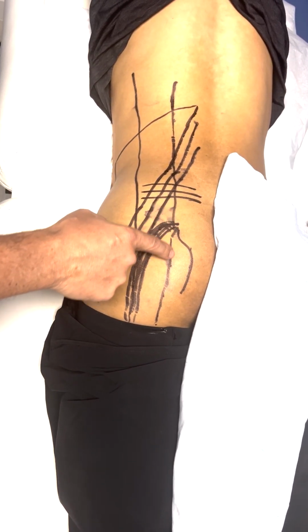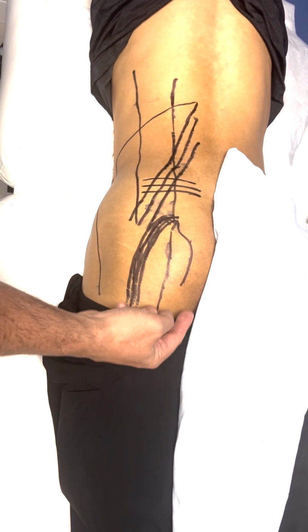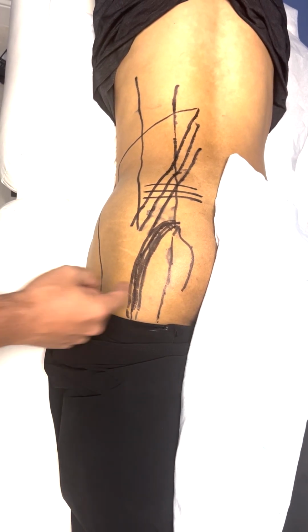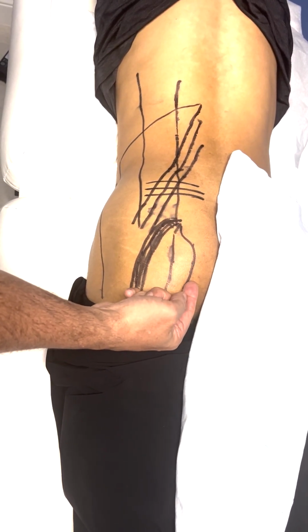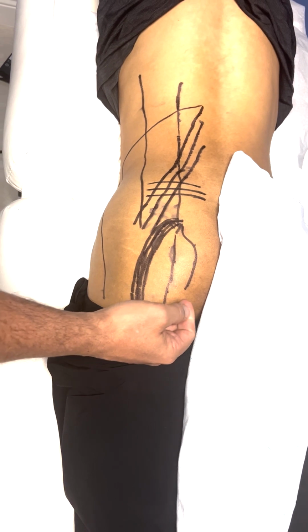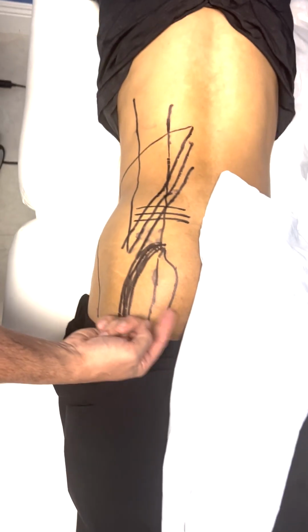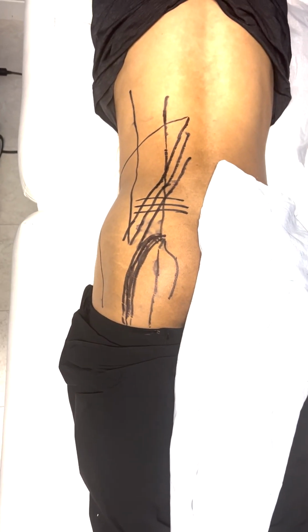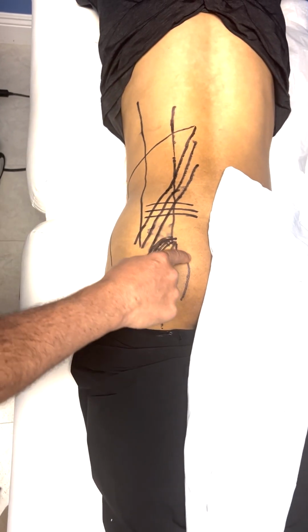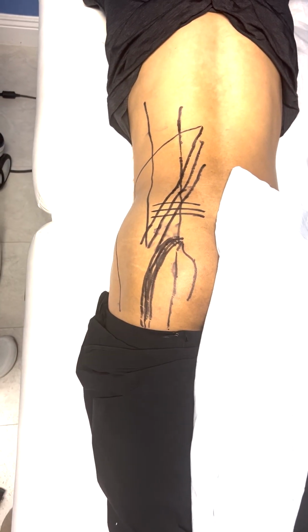And then this is the posterior cutaneous nerve of the thigh. Coming this way, I should have some nerves coming this way. There are inferior cluneal nerves that are branches off of that posterior cutaneous thigh. So there are inferior cluneal nerves coming this way. It can be associated to the hip. This is the pudendal nerve wrapping around the obturator internus into the Alcock canal.